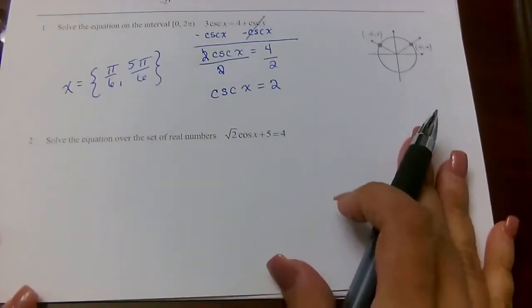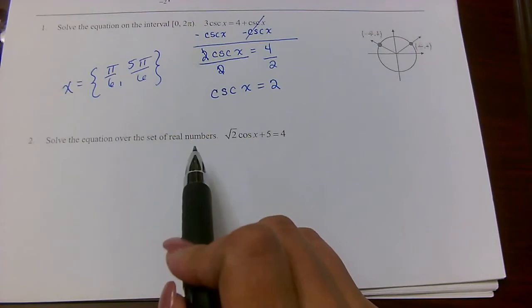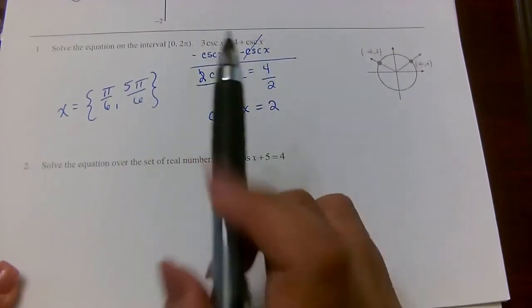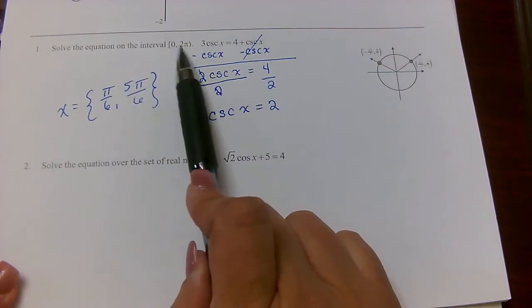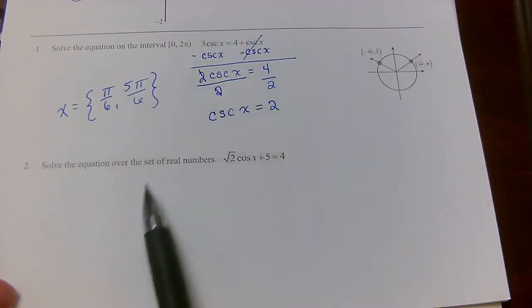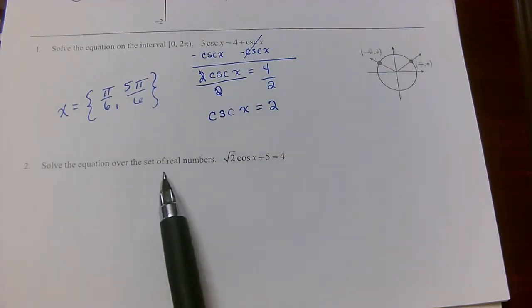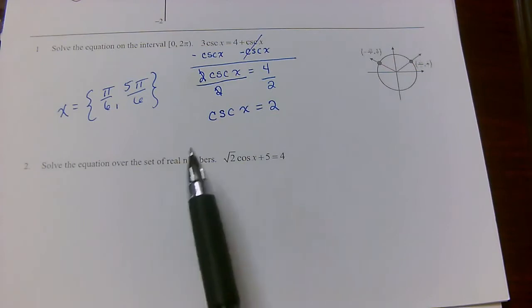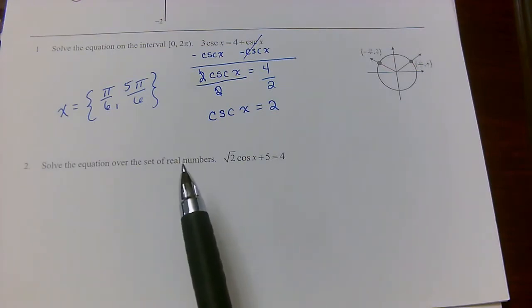Okay, number 2 says solve the equation over the set of real numbers. Notice on this one, we don't have any restrictions. The previous one was specifically on one unit circle. Here it does not. It just says the set of real numbers. That means we want all solutions. Whenever you want all solutions, you want to make sure to write your answer in terms of an equation.